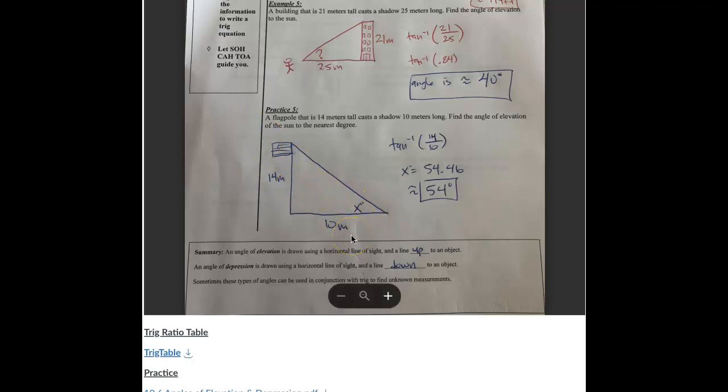So tangent again. If I know two side lengths, I can use my tangent inverse ratio to get the angle measure. 14 divided by 10 is the actual ratio. Look up the inverse of 1.4 and it'll tell you 54.46. So the angle's 54 degrees.